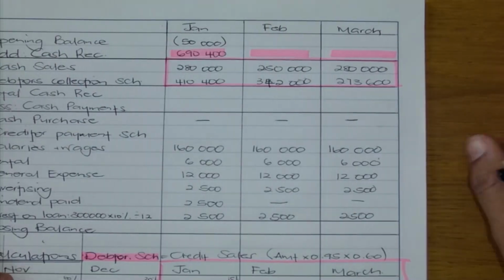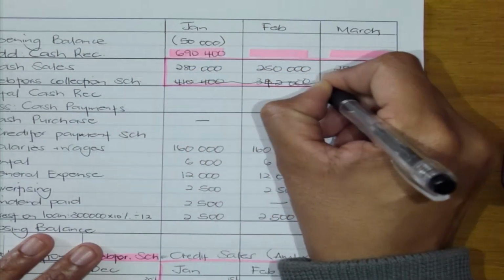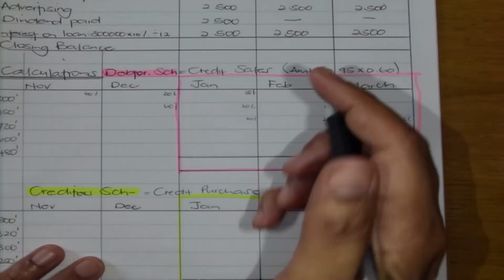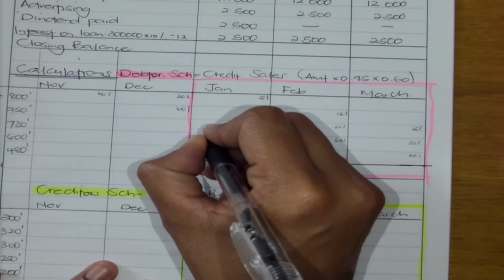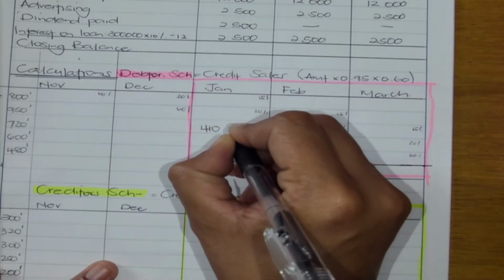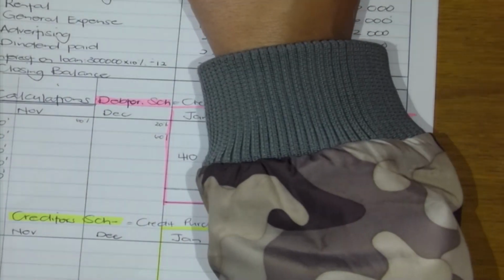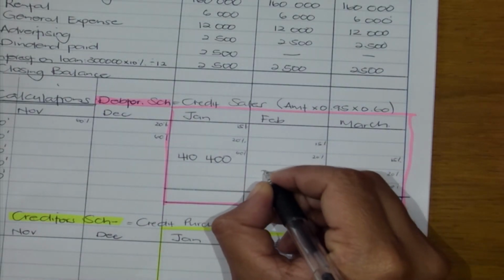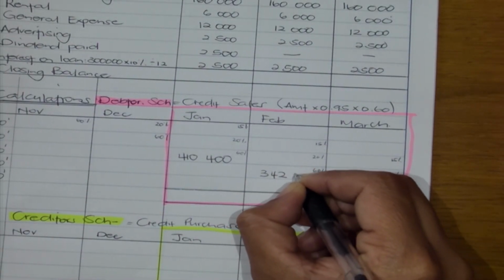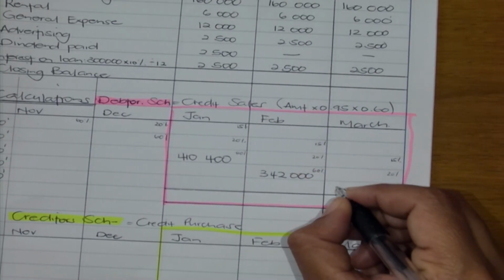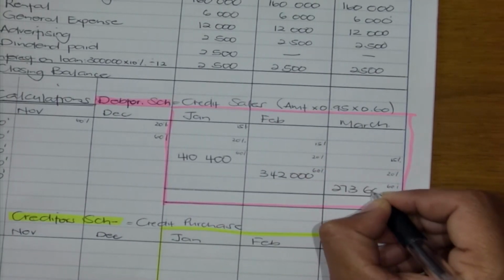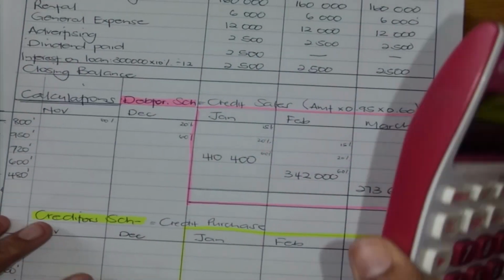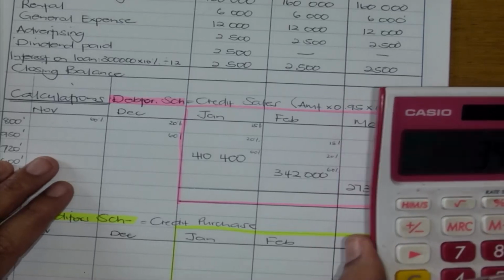Oh, no, this is wrong. My calculation is not done. This is only for the first part of the calculation. My apologies. So I added here 410,400. So this is also incorrect. 342, and then 273,600. My apologies.